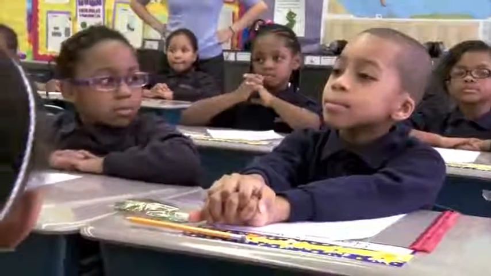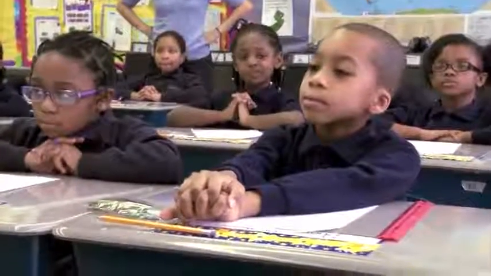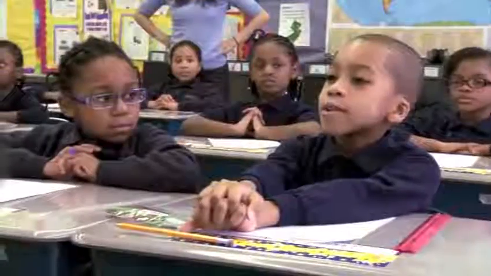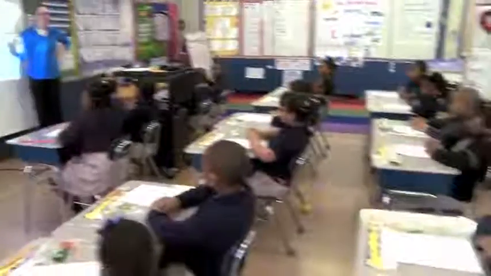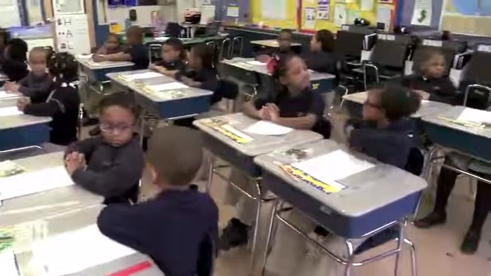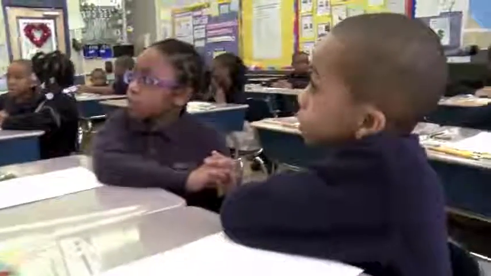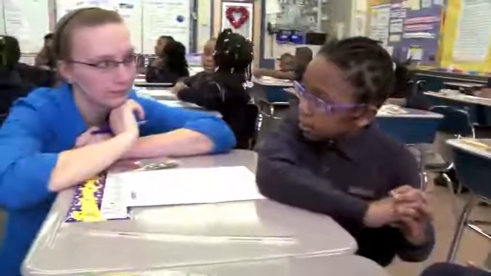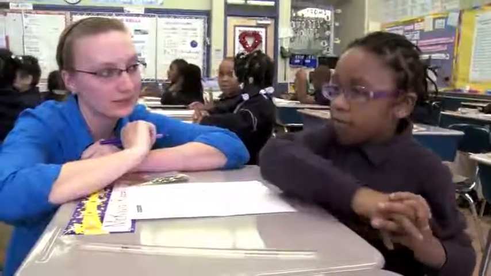Do I have a quadrilateral? Do I have a polygon? Is this a polygon? Turn and whisper. This is a polygon because... that's not a polygon because... that's not a polygon because it doesn't have 3 sides.